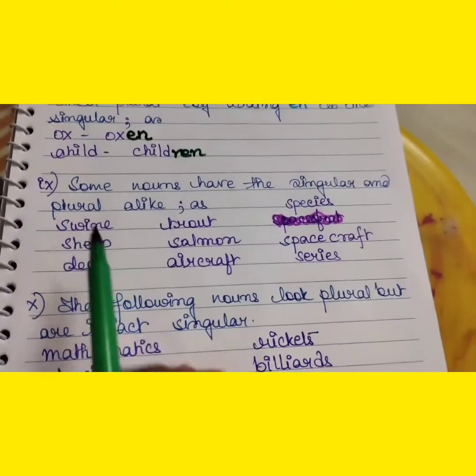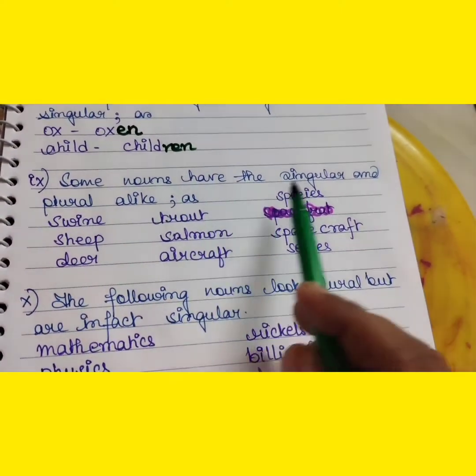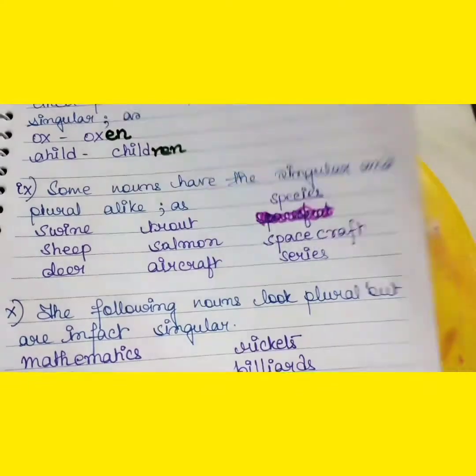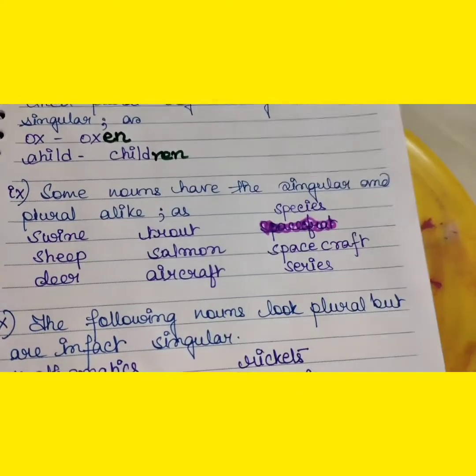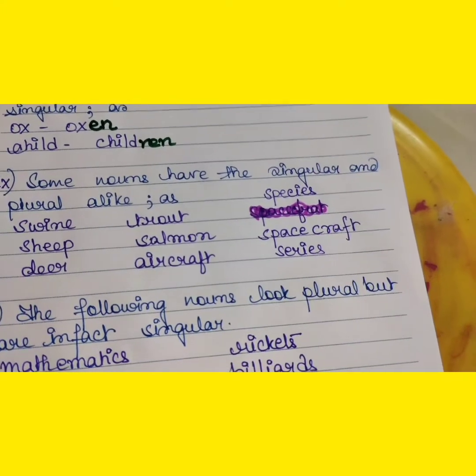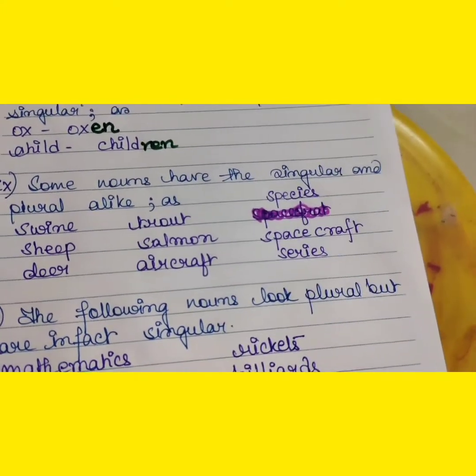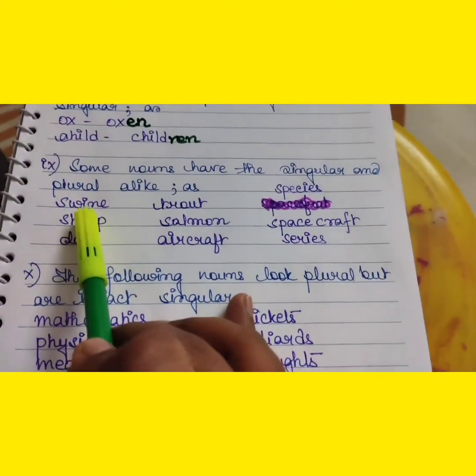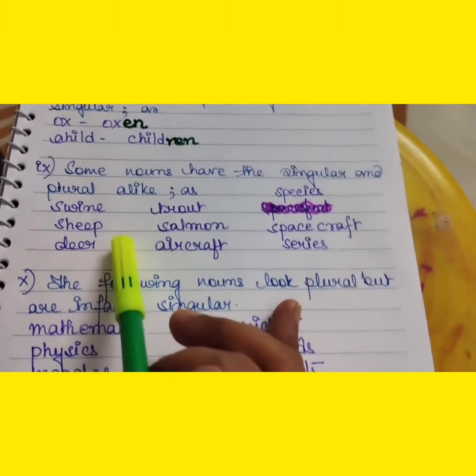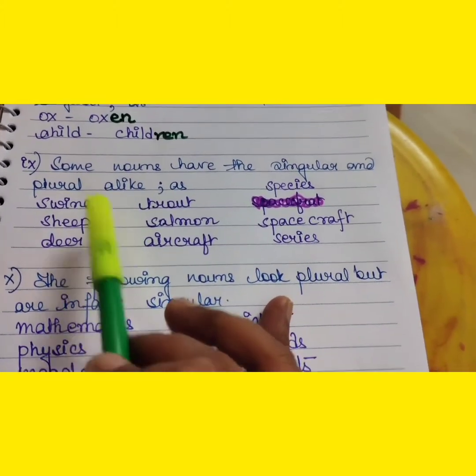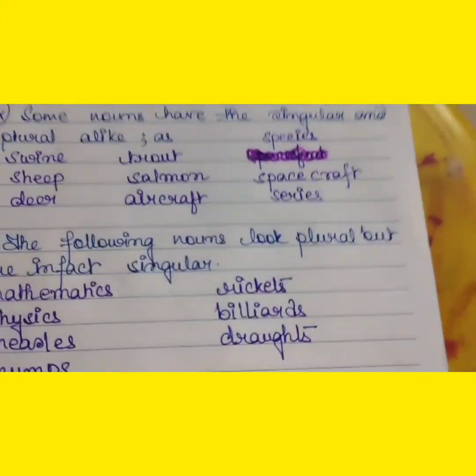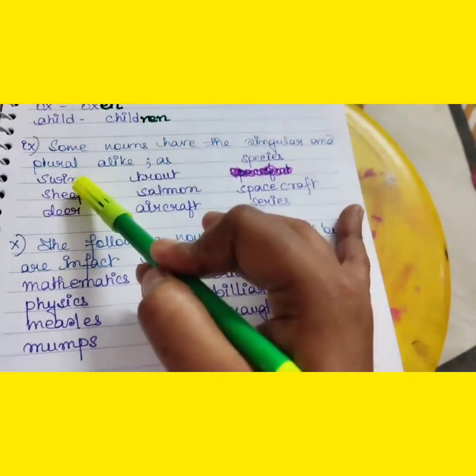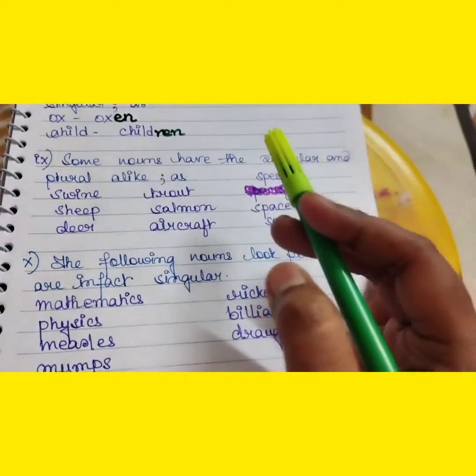Next we come to number 9. Some nouns have the singular and plural alike, meaning there is no differentiation between singular form and plural form. Both may be considered as singular form, and also as plural form. There will be no change in those nouns. Like swine, sheep, deer. We don't write sheeps, we don't write deers, we don't write swines, we don't add s or es or ves to these words. So they are both singular and plural form. It depends on the sentence we are writing.